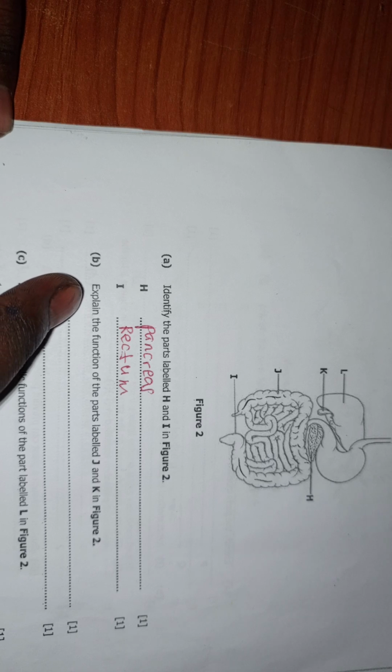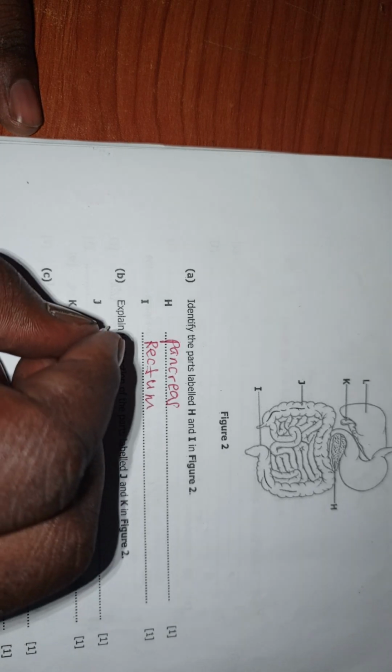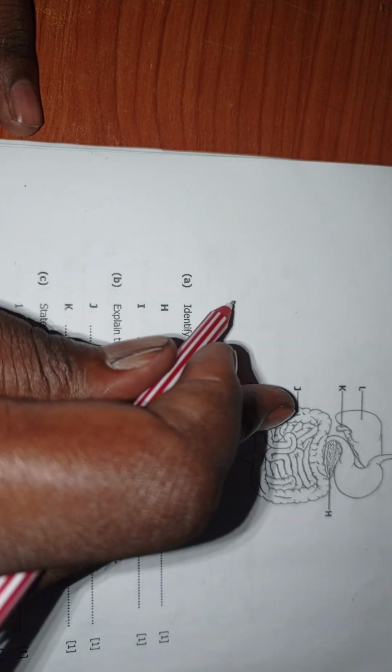Then B: explain the function of the parts labeled J and K. We need to understand first what J is. J is this big intestine or large intestine, so this is the colon.